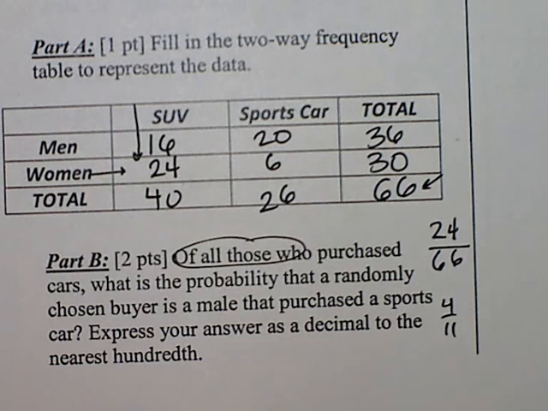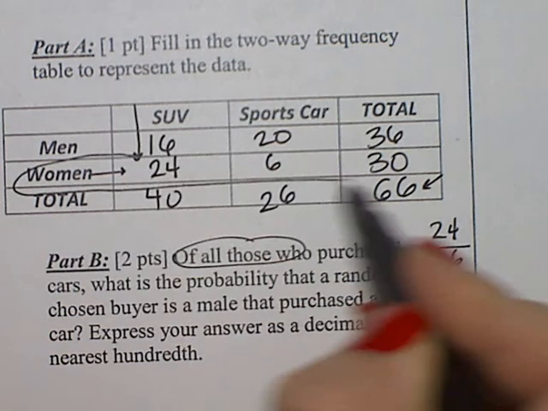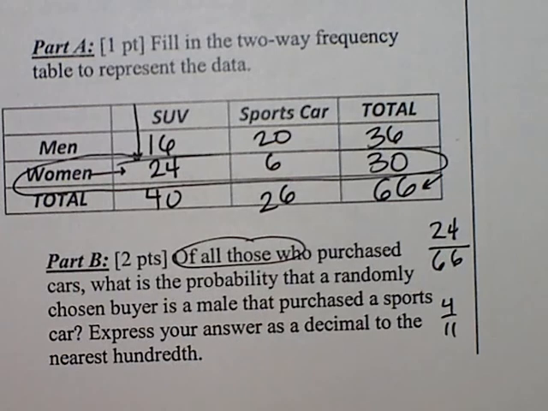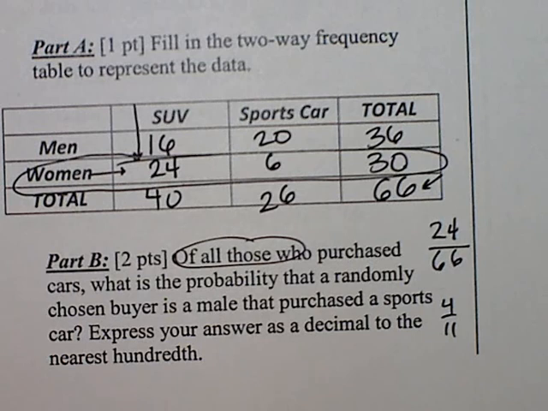Given that a randomly chosen buyer is a female, what is the probability that she purchased a sports car? Okay, so we're given that she is a female. So this is the given. How many sports cars? 6. How many total? 32. And then reduce 6 out of 32. Nice job.